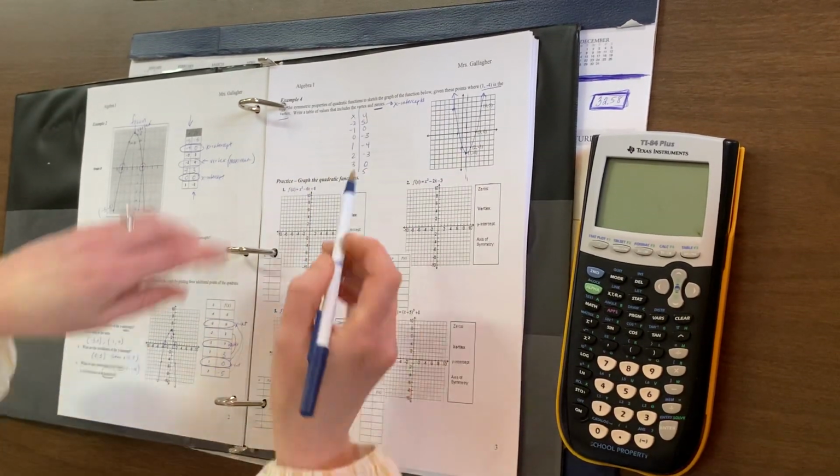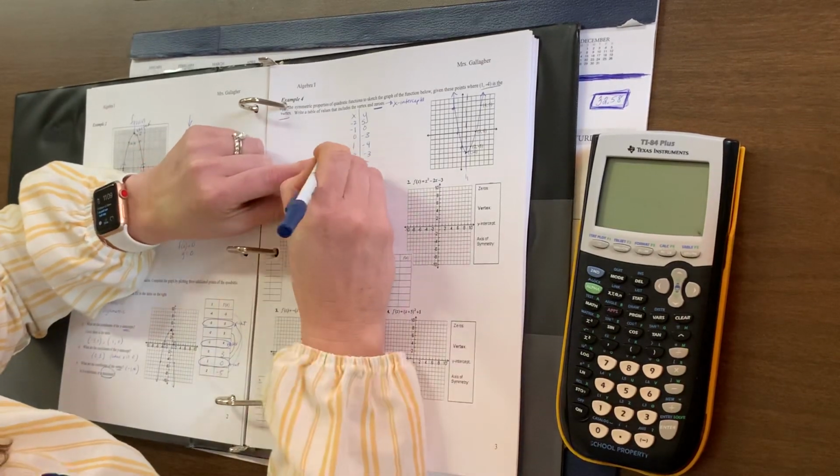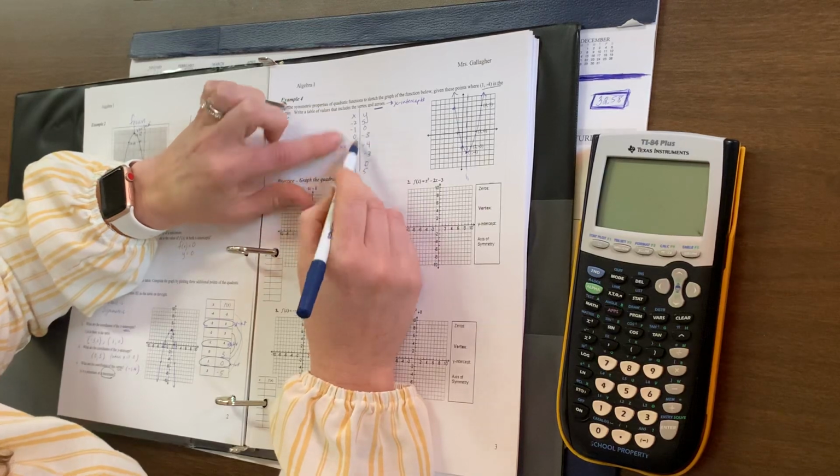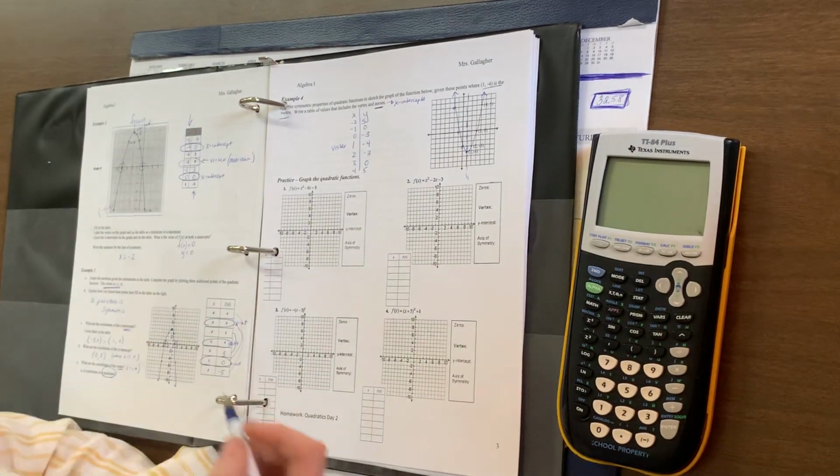I'm going to verify that I did that correctly. This is my vertex, and these do match, and we went up one step at a time. Great, I think that one's good.